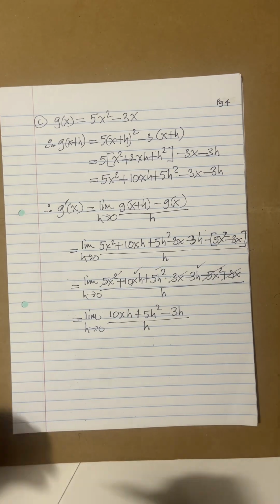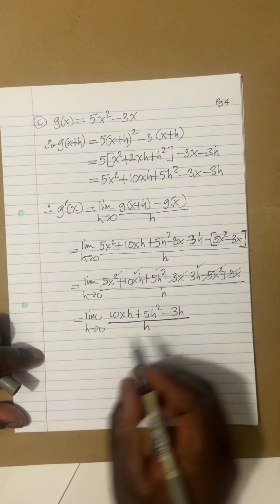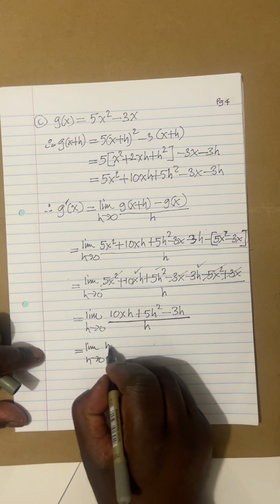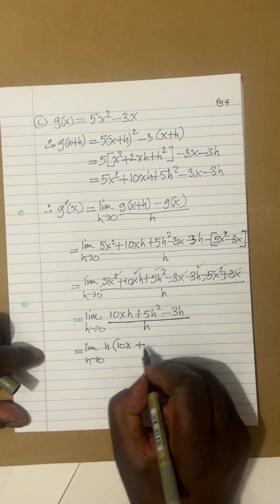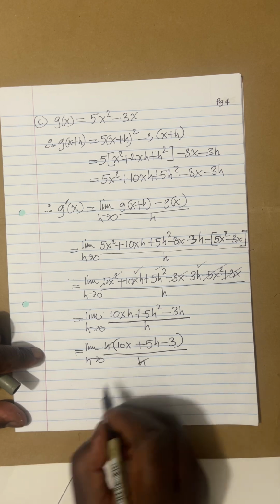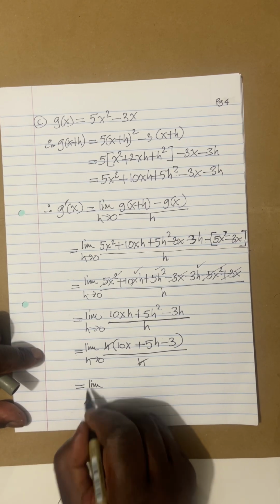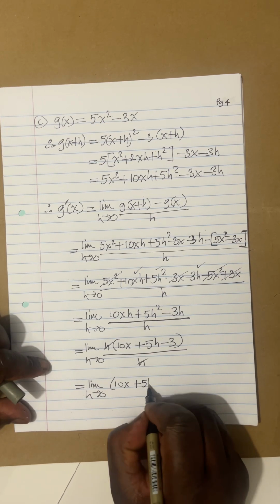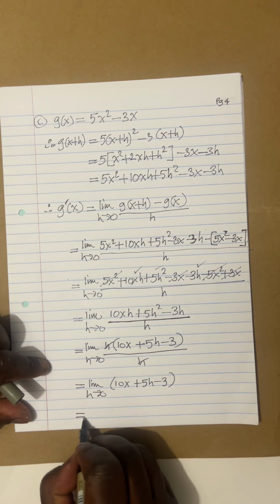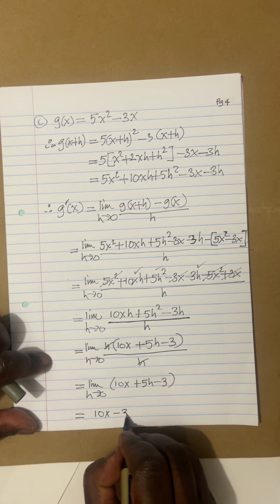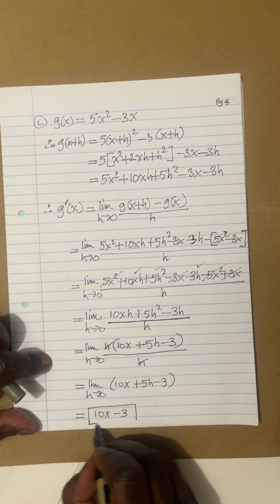Factorizing the numerator, what do we have? We have limit as h approaches 0 of the common factor h, and then we have 10x plus 5h minus 3 all over h. The h's cancel. What do we have? We have limit as h approaches 0 of 10x plus 5h minus 3. Now, as h approaches 0, 5h will also approach 0, and therefore our final answer is 10x minus 3. That's our final answer, 10x minus 3.